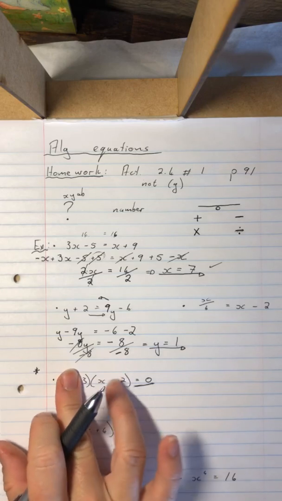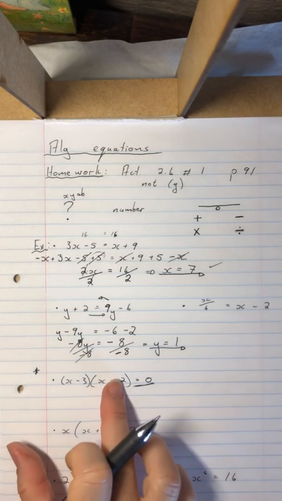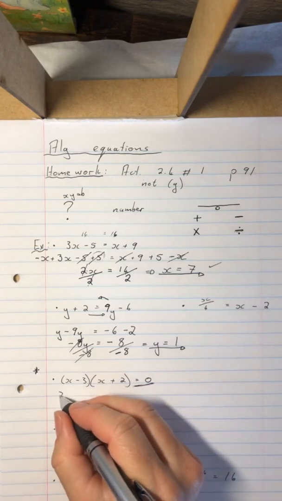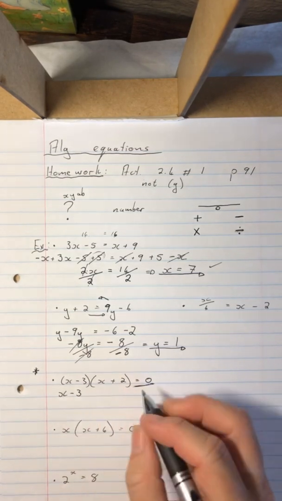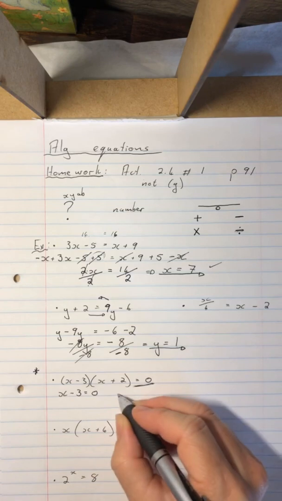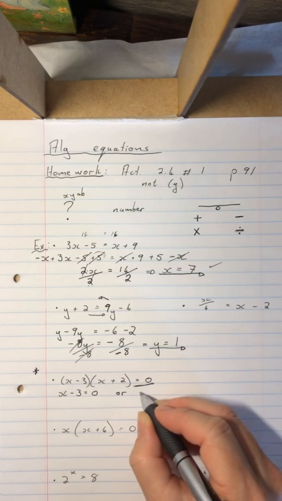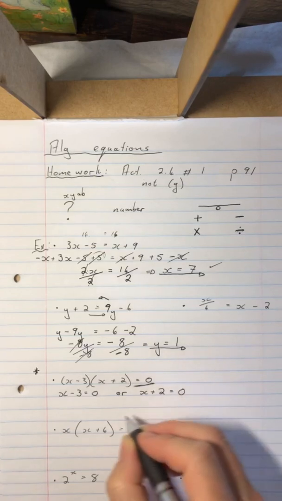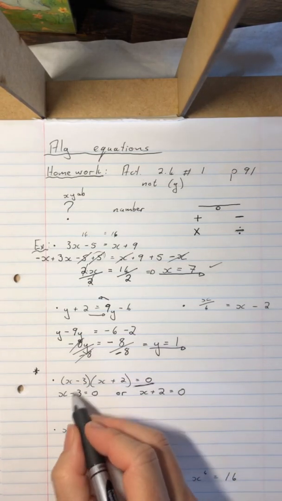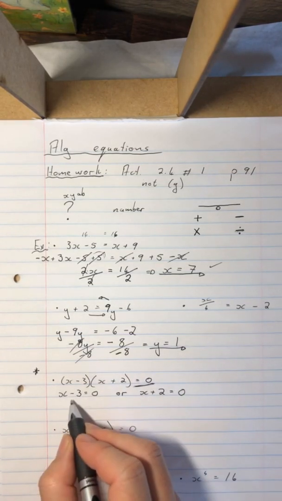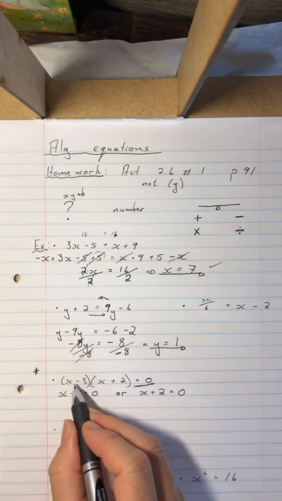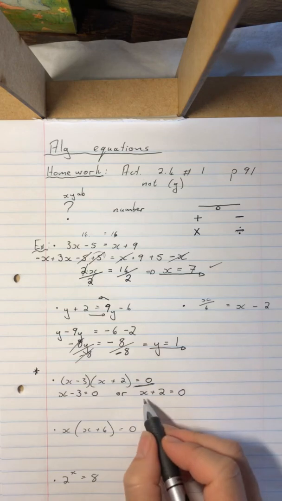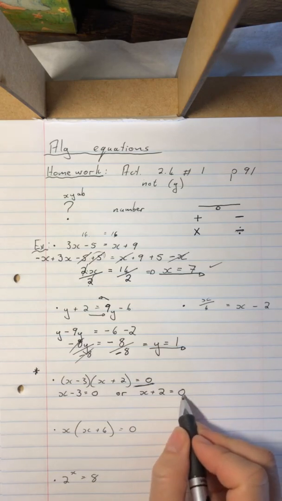If that bracket is equal to 0, it's going to be 0 times that bracket, my answer is going to be 0. So if any of my two brackets is 0, it will be a solution to my original formula. So I separate it into two separate equations, either when x minus 3 is equal to 0 or when x plus 2 is equal to 0.